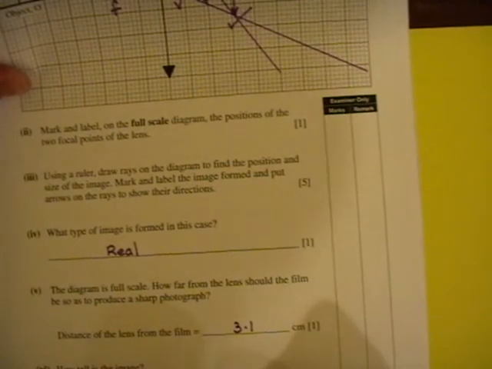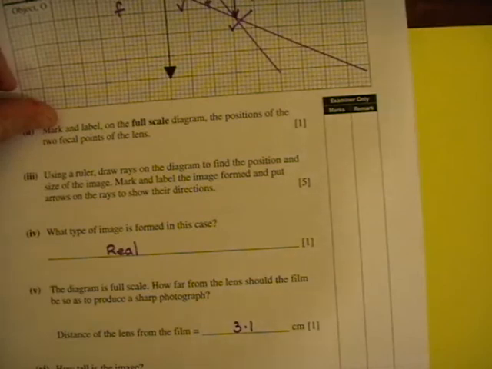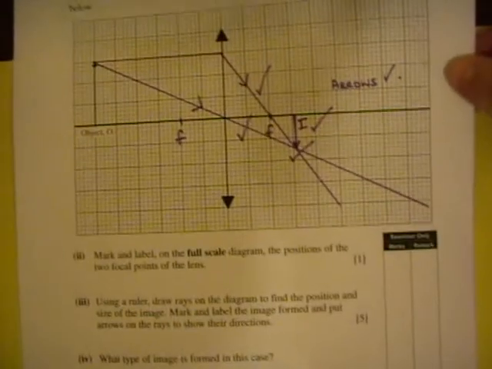Now they will give you a margin of error here, plus or minus 0.1 or 0.2. And that's the end of the light questions.